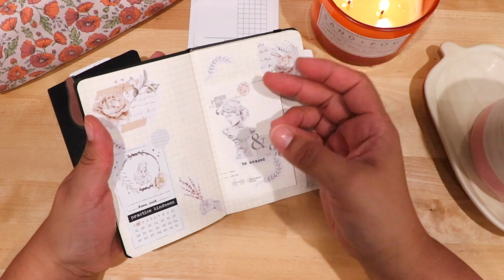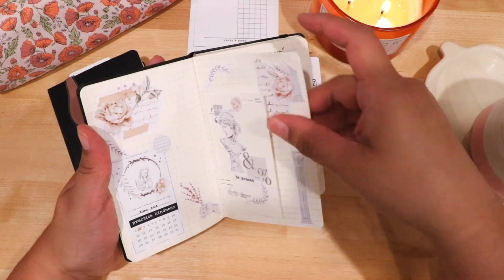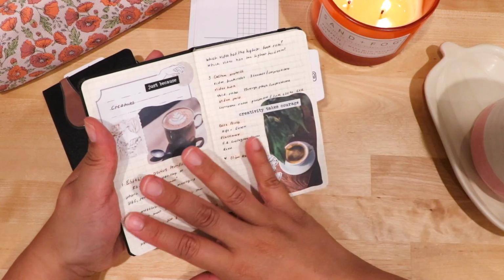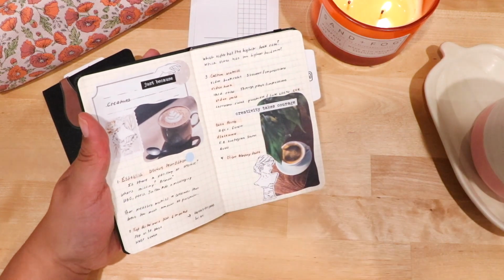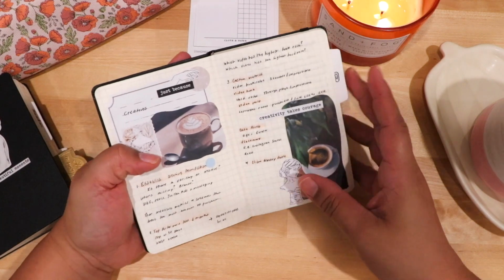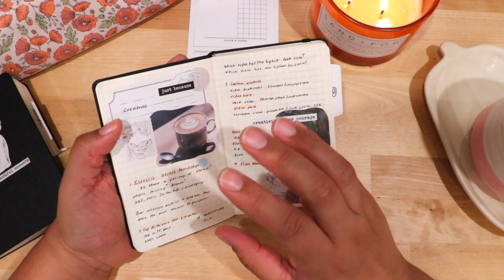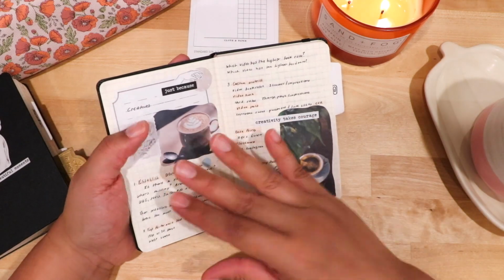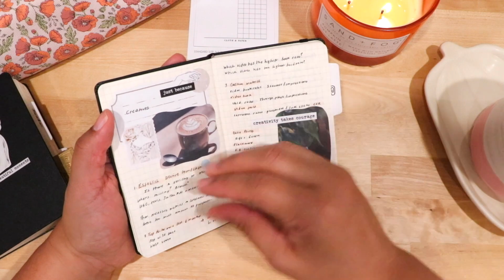As you can see here, I always decorate my dashboards or the beginning pages to kind of set the tone, romanticizing, writing notes and things like that. And then what I do is research specific things that I want to. So for this, it's social media or marketing. I like to research what I want to learn about, research new things that are happening, and then write down a tab or write down what it's about.